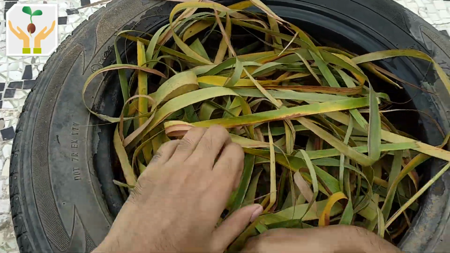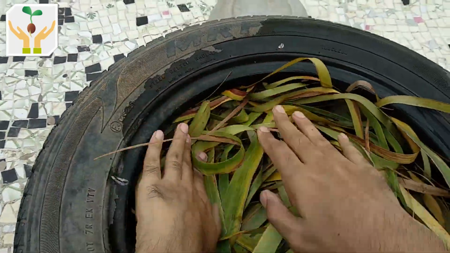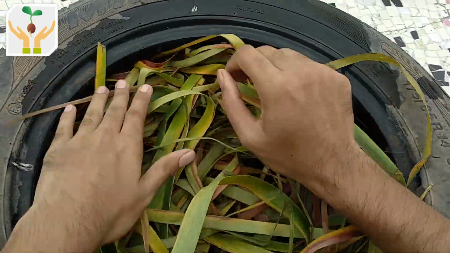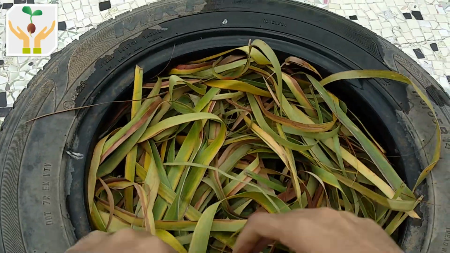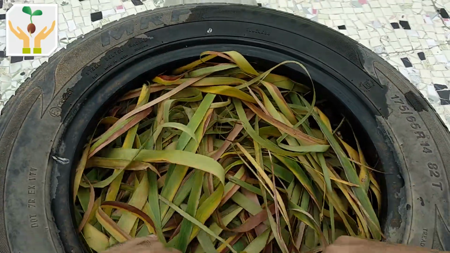You can create this mulch by simply stripping away the center stick from a coconut leaf. If you are interested in how to get this mulch, let me know down in the comment section and I'll make a dedicated video on how you can do this at your place. You can create a mulch from any organic matter which takes time to break down.